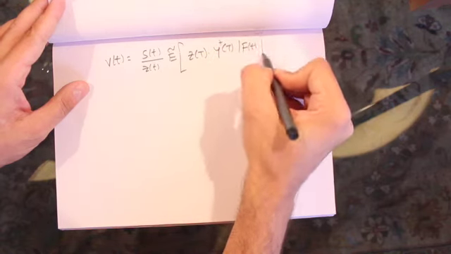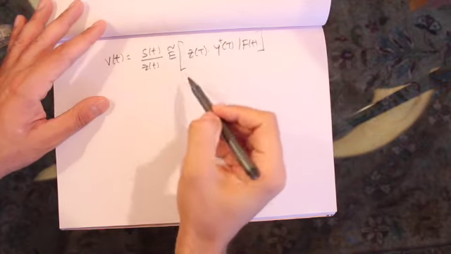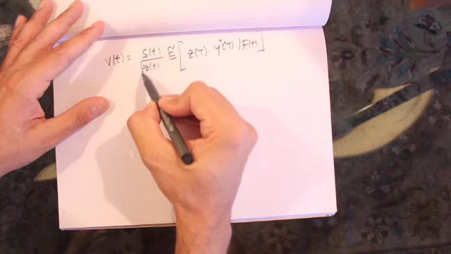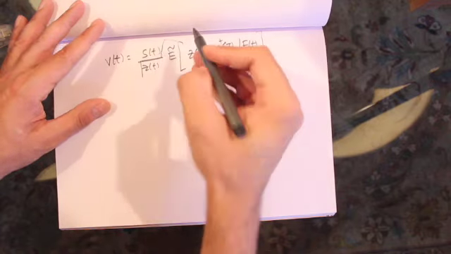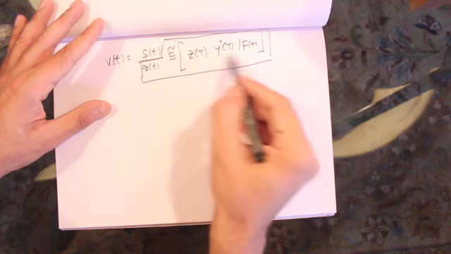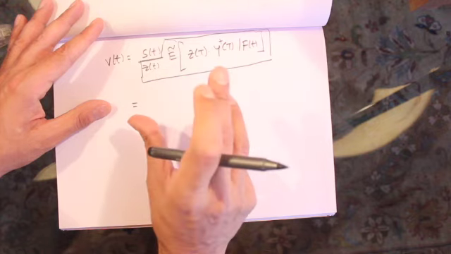Now, if you remember when we were talking about Radon-Nikodym derivatives and change of measure, this entire thing, 1 by z of t times the expected value under the risk neutral measure of this, we can use change of measure.